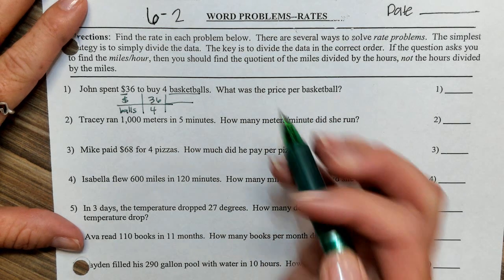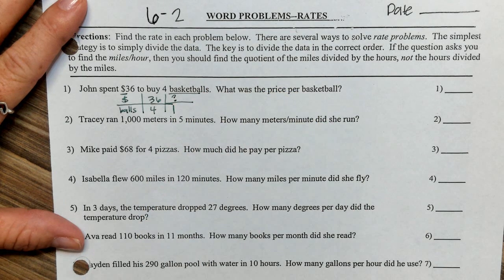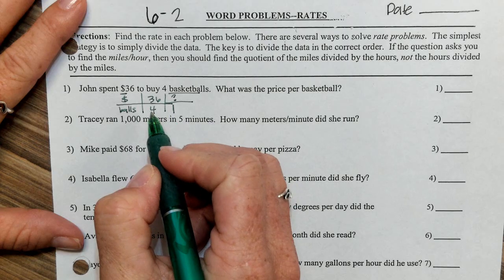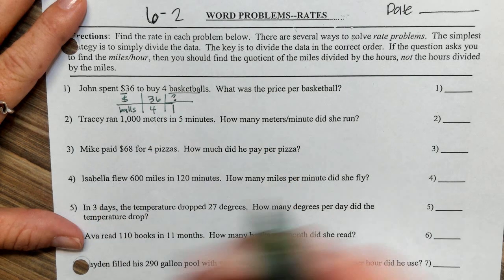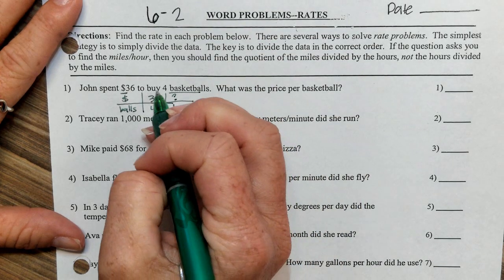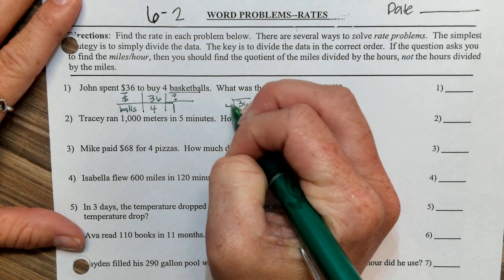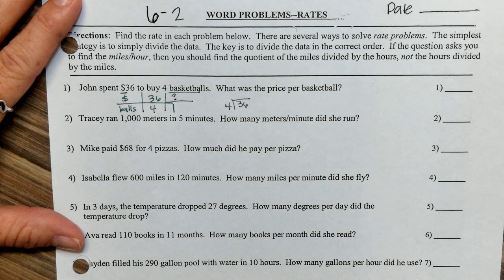That means basketball needs to be 1. This is my question mark. Well, I know that to get from 4 to 1, I'm going to divide by 4, so I'm just doing 36 divided by 4. Or I can cross multiply. 36 times 1 is 36, and then divide by 4. What is 36 divided by 4?